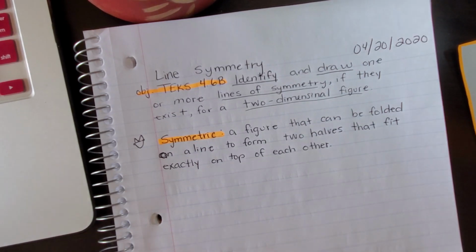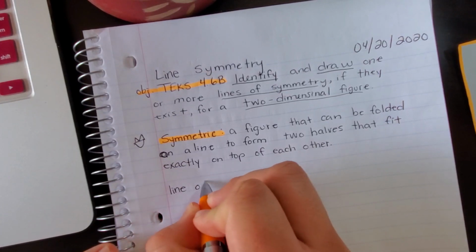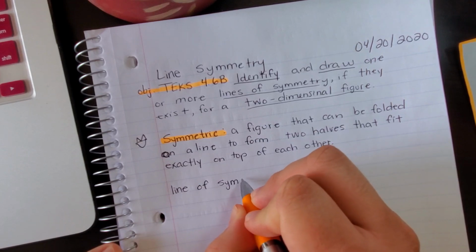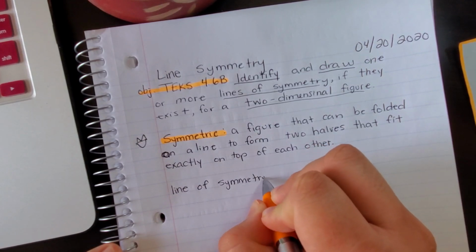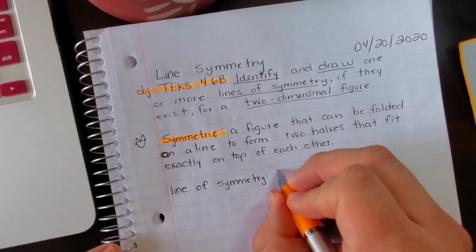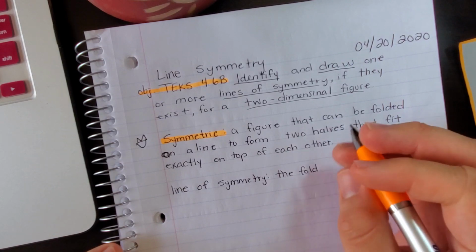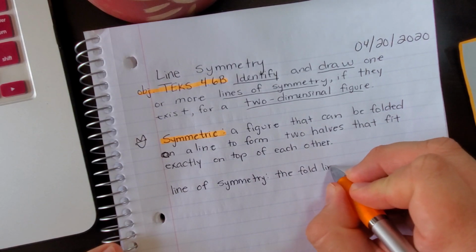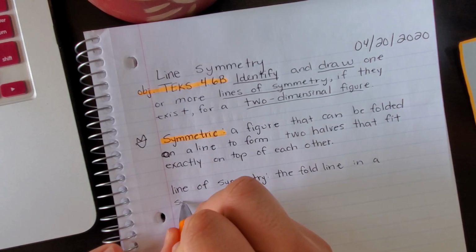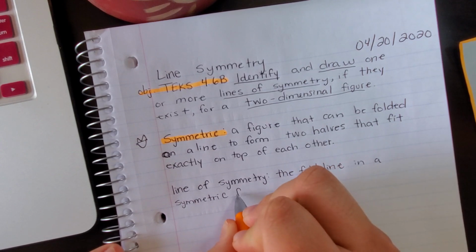Now, if we move on, we have line of symmetry. This is the fold line in a symmetric figure.